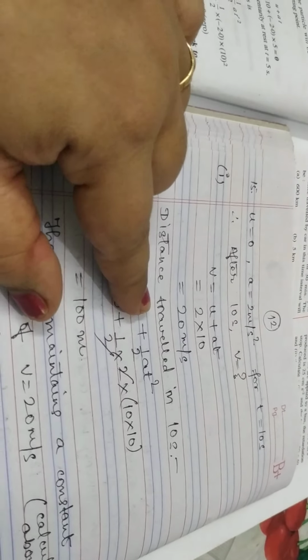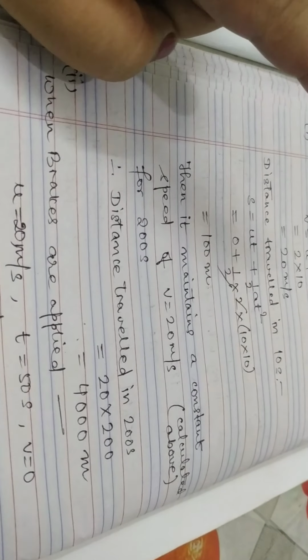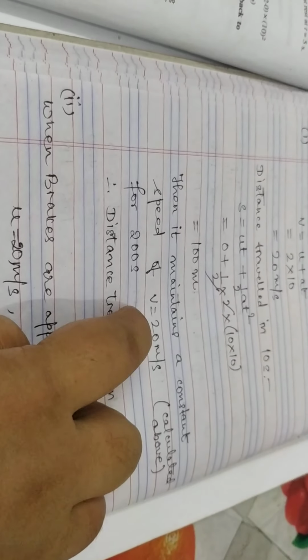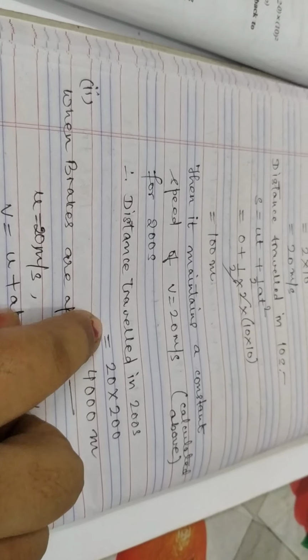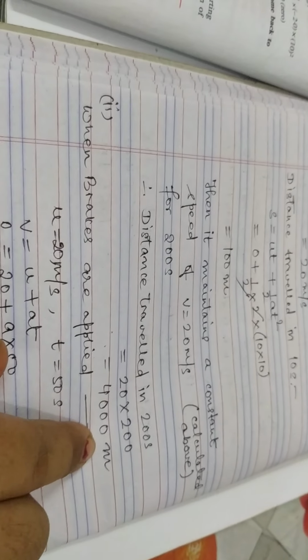Why are we applying this formula? Because here the motion was accelerated, right? Now after this, for 200 seconds the motion was unaccelerated. That is, it was having a constant speed. Which speed? The speed it had obtained after 10 seconds, right? So 20 meter per second. Now constant speed means distance is equal to speed into time. So 20 into 200, this will come out.